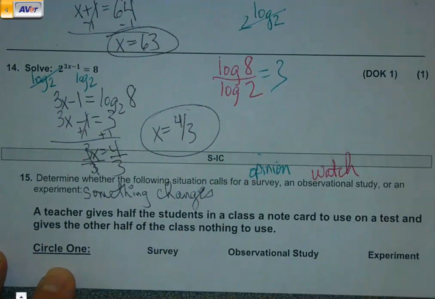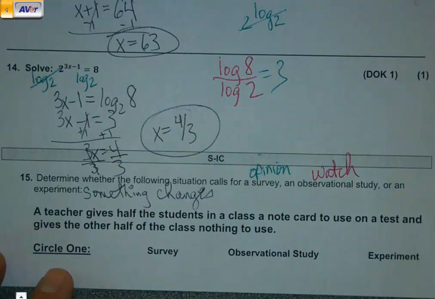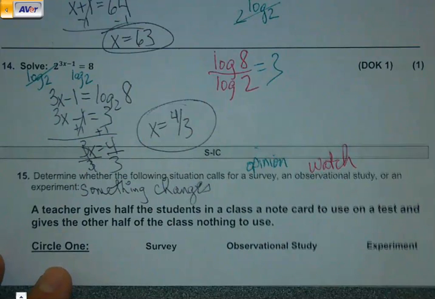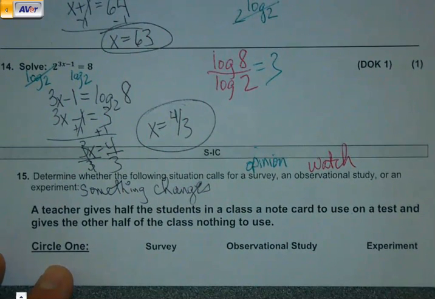Something changes for one group to see if it works or not. So, a teacher gives half the students in a class a note card to use on a test and gives the other half of the class nothing to use. Which one of the three things would that be an example of?